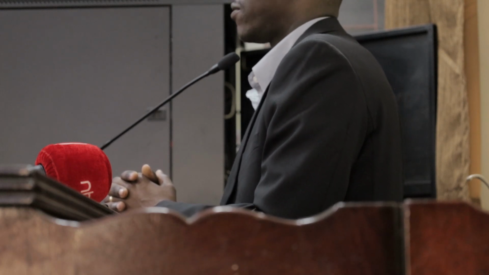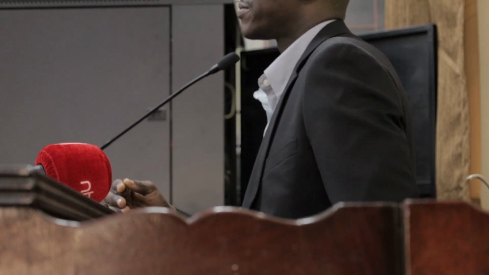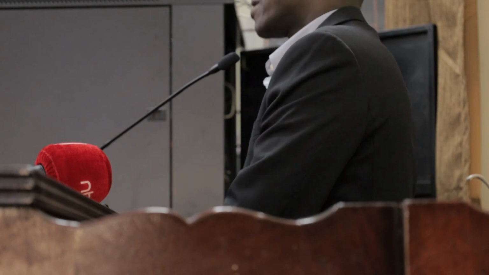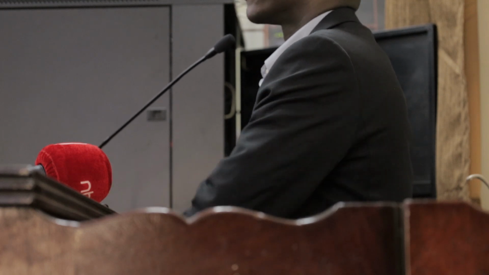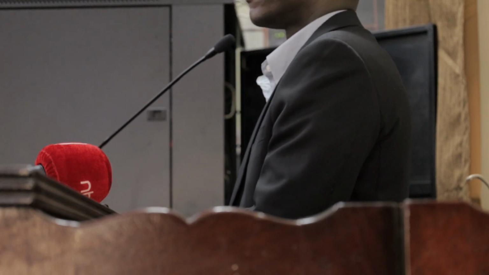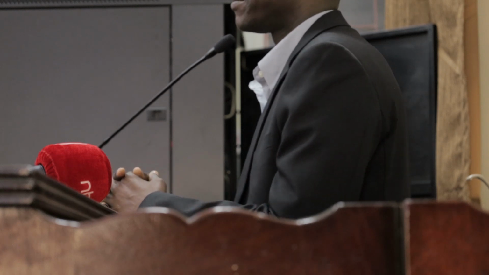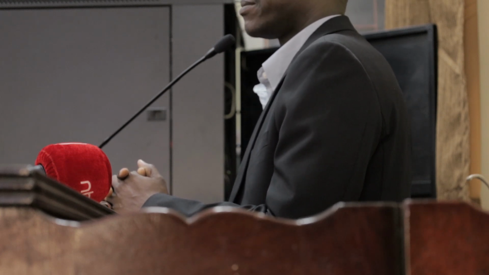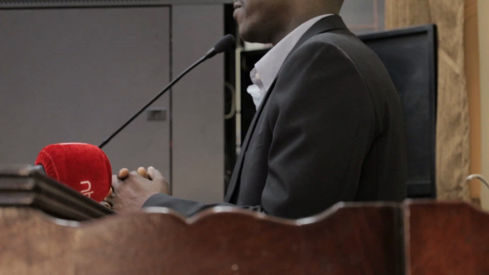We first conduct a visual examination of the evidential material for DNA. During this stage, we take still photographs of the evidence.